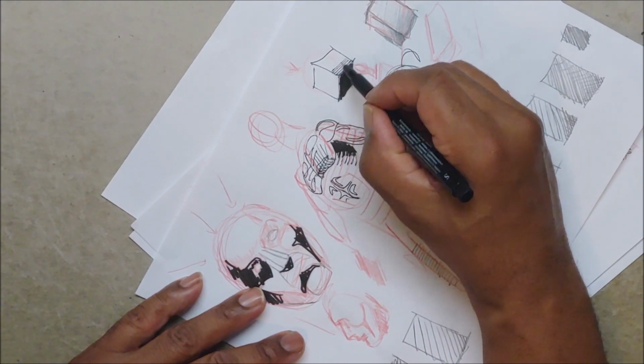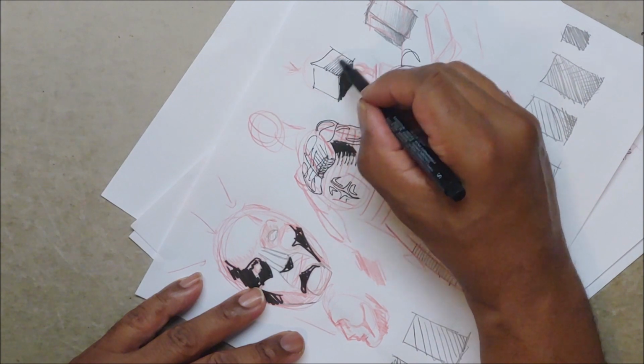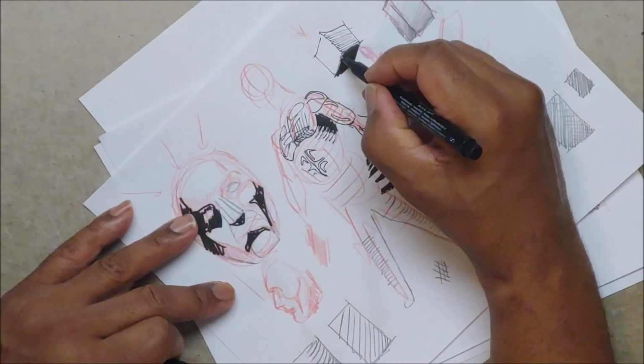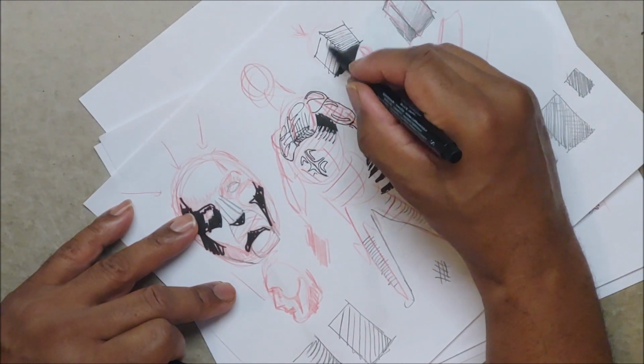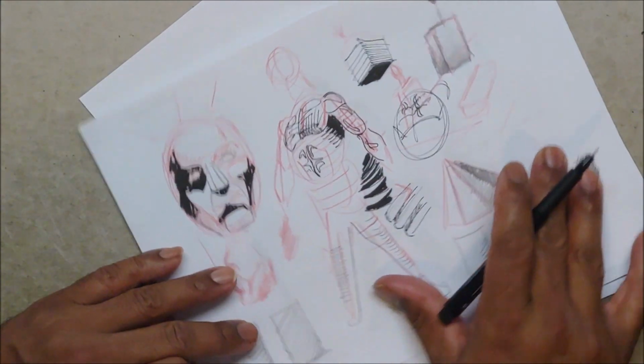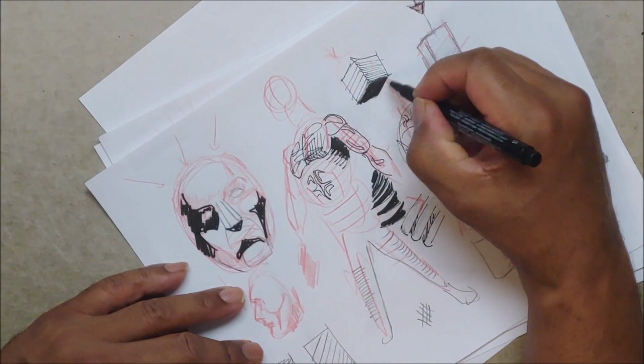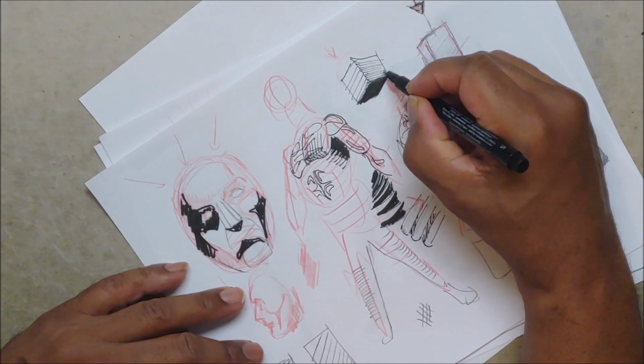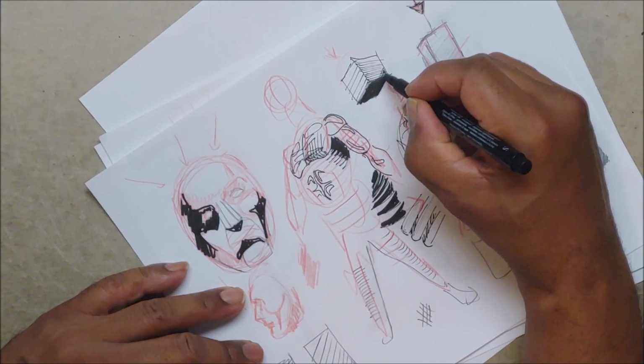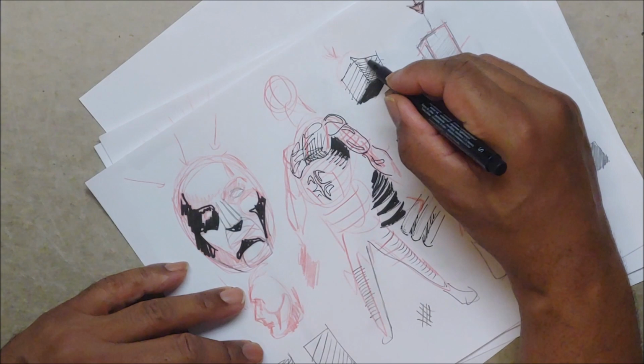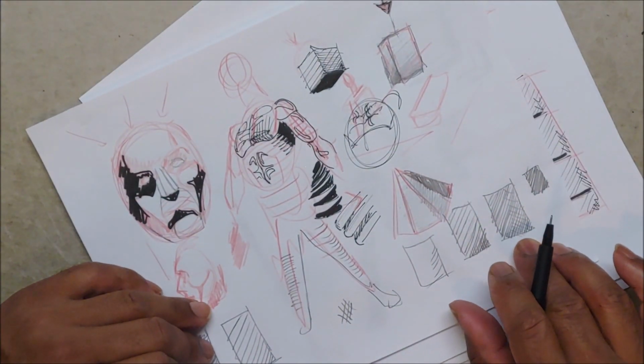The closer your lines are, the darker it is. The further apart your lines are, the lighter that surface represents. And if you need more darkness, then go in the opposite direction, cross-hatching, and then spread your lines out more to give it a lighter transition.